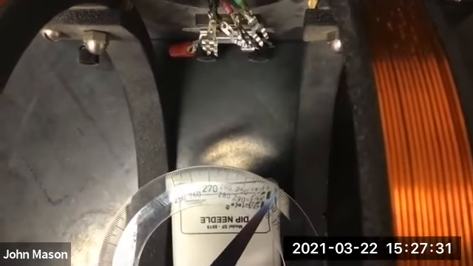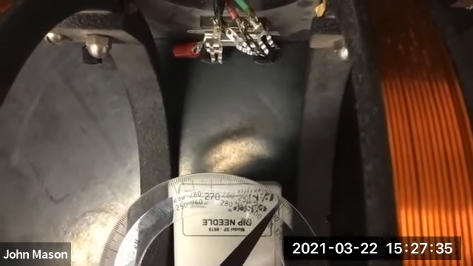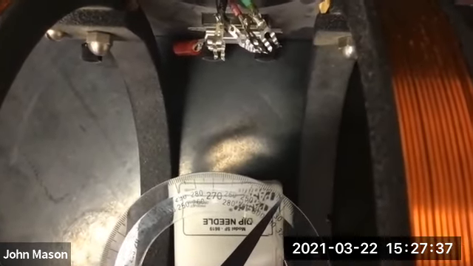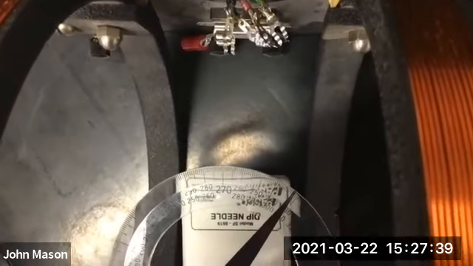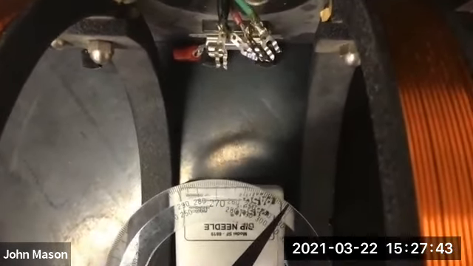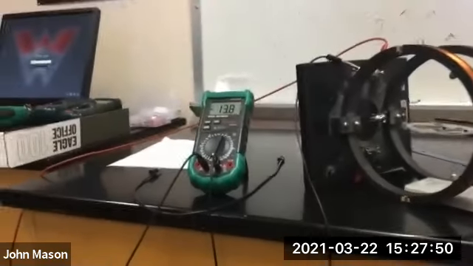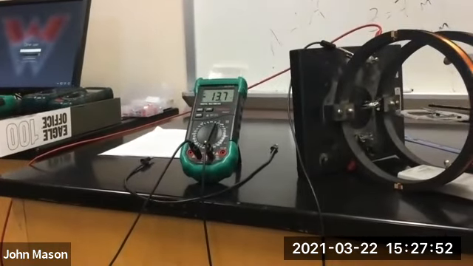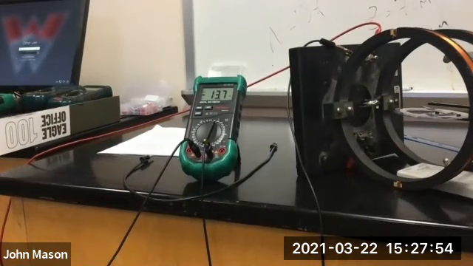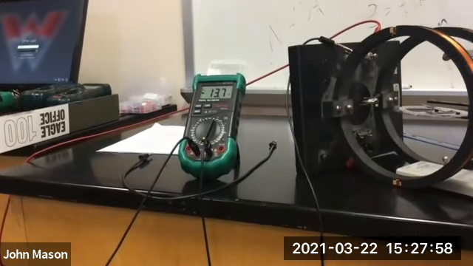Going from 270, there's 10, 20, 30. I want to say 38 degrees of deflection. I'm going to call it 38 degrees of deflection, counting from 270. And that's our second measurement.